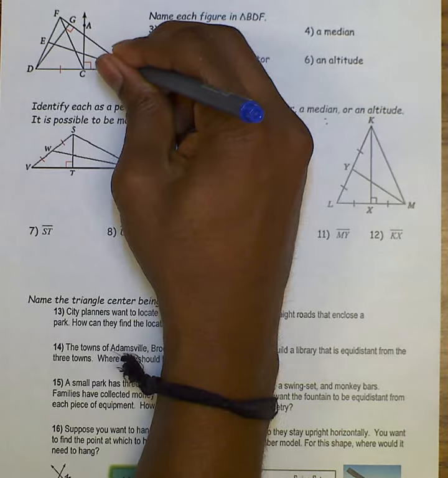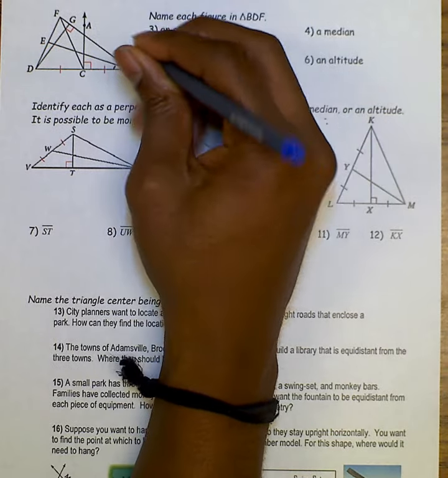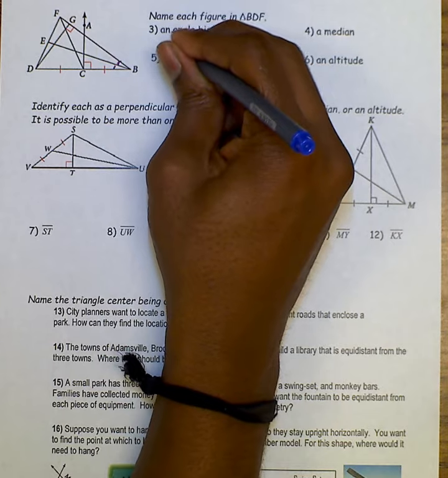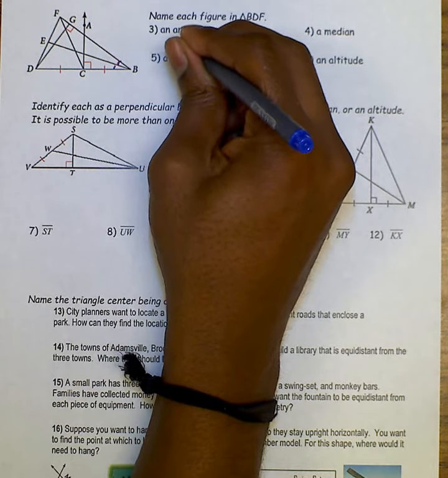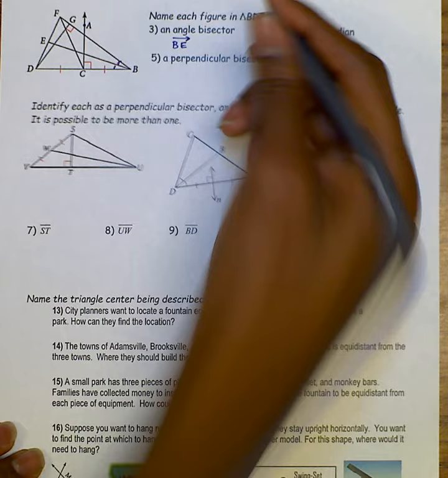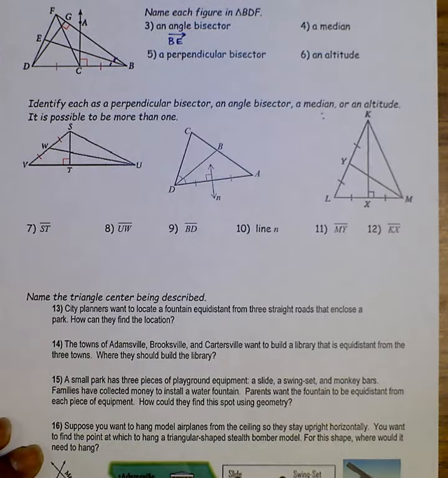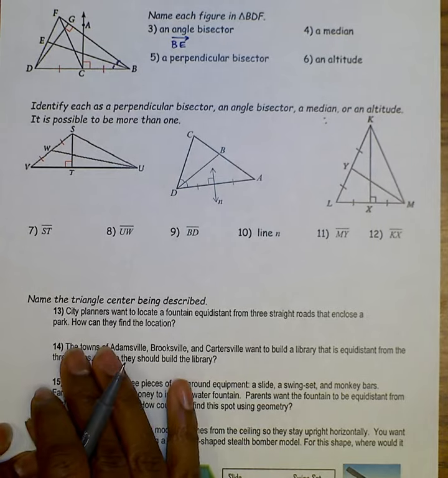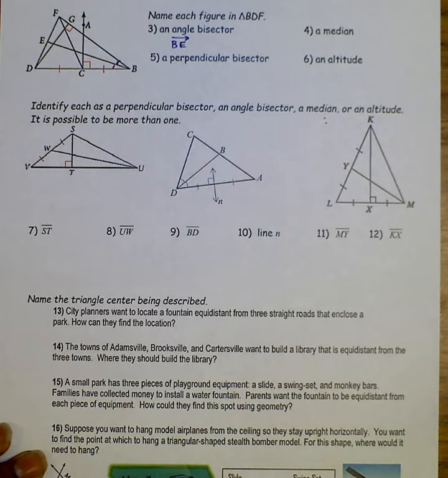So for number 3, an angle bisector, looking at our diagram here, we see our bisecting line. So an angle bisector is that line BE. I can call it ray BE, that's what I'll do. Okay. A median, remember, goes from the vertex to the midpoint of the opposite side.